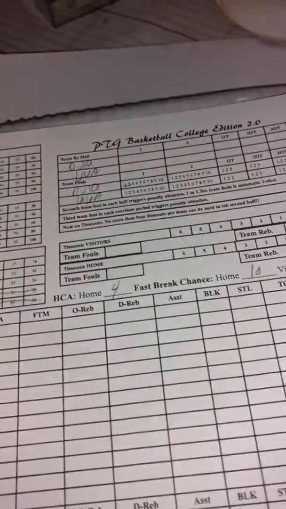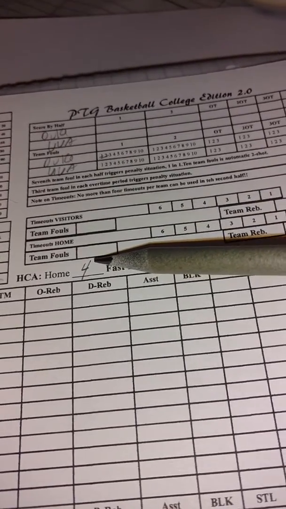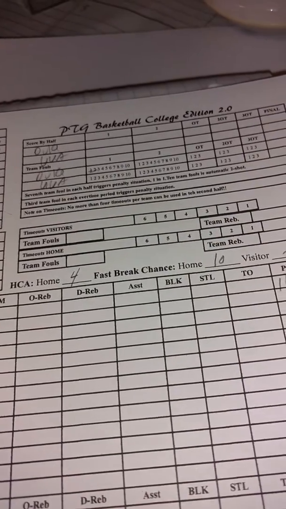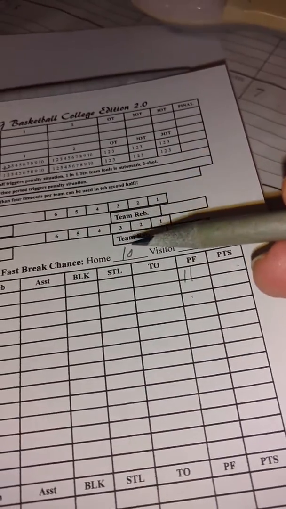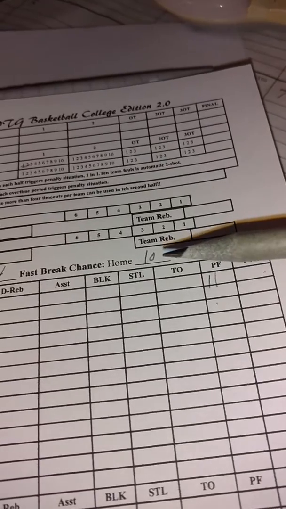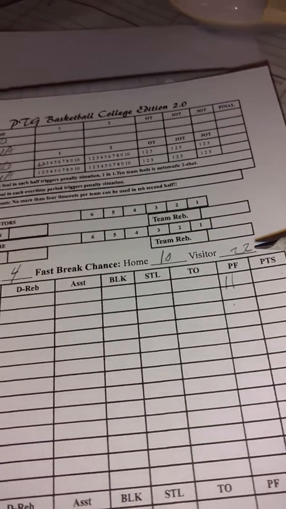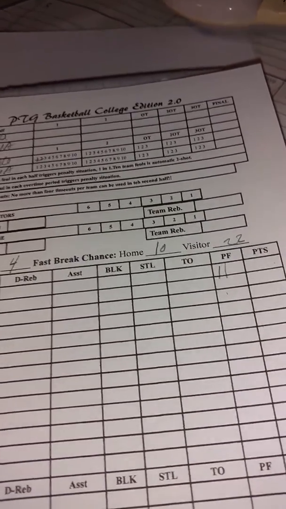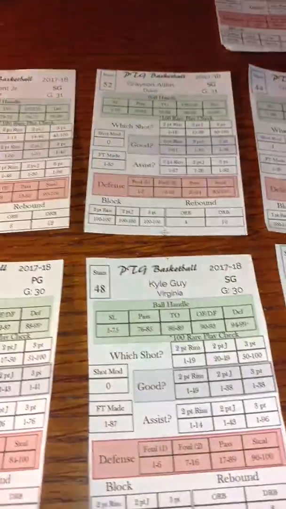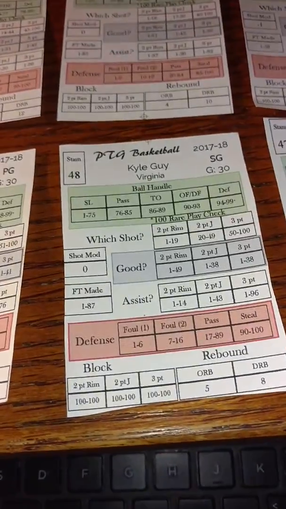Next thing to look at quickly is the HCA, which is the home court advantage. UVA is the home court, so they get a +4 to free throws if needed at the end of the game or the half. Fast break chance, UVA is the home team, so it's actually a 1 to 10. Duke is a 1 to 22 chance of a fast break off of a rebound. So now we're going to quickly go through the card and a couple of plays.